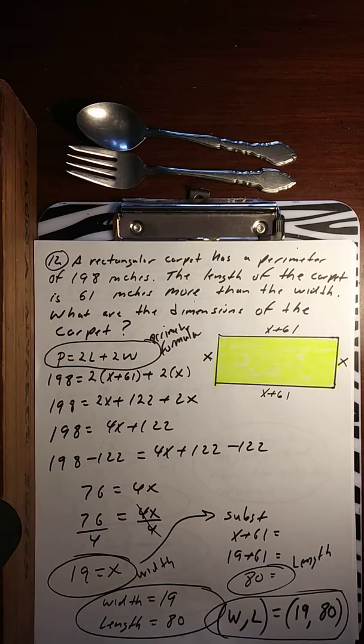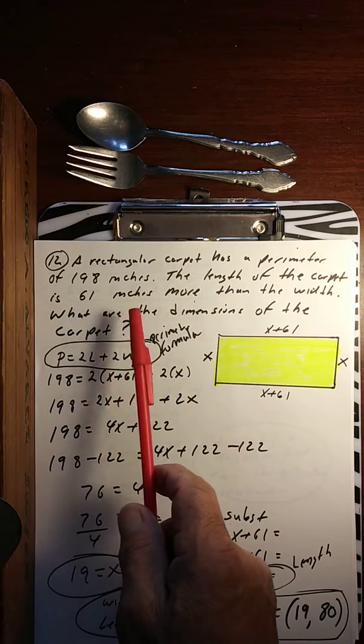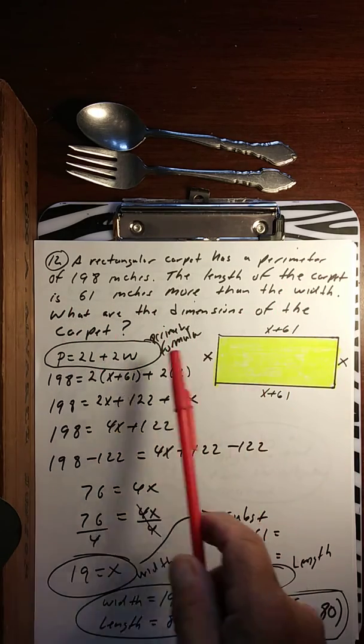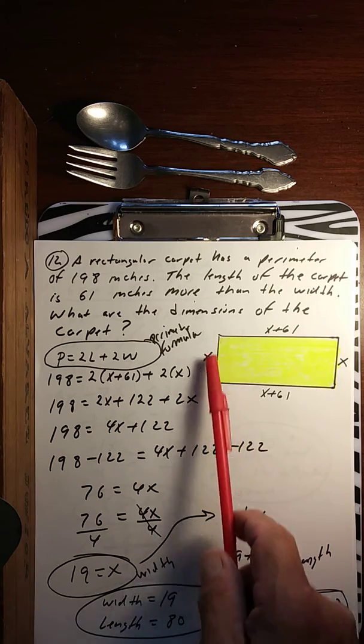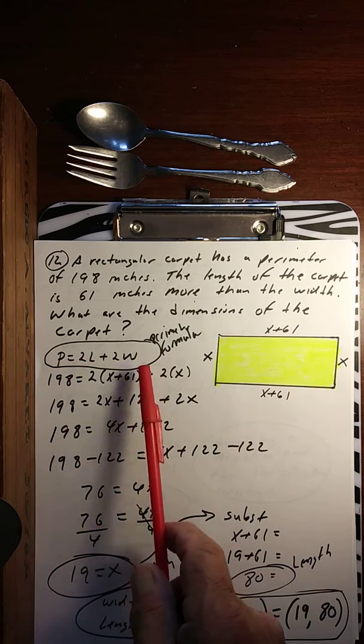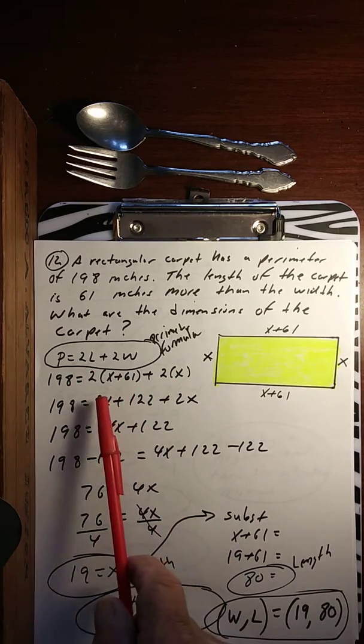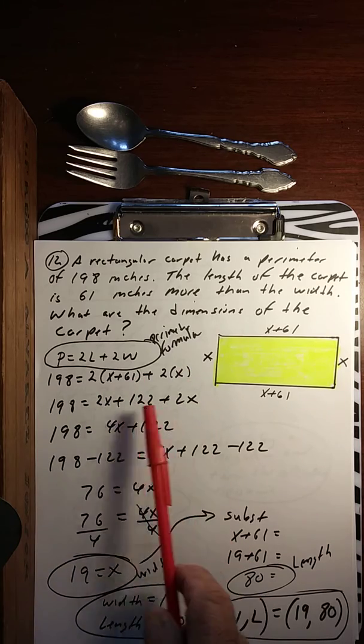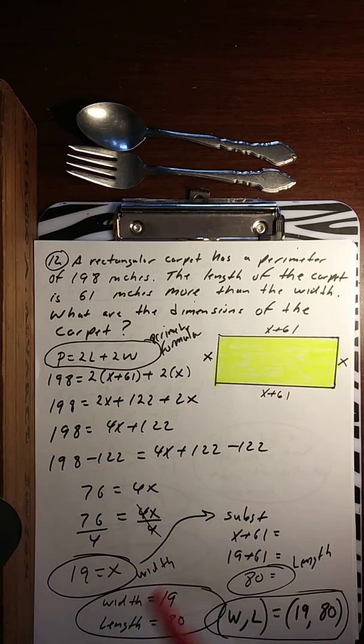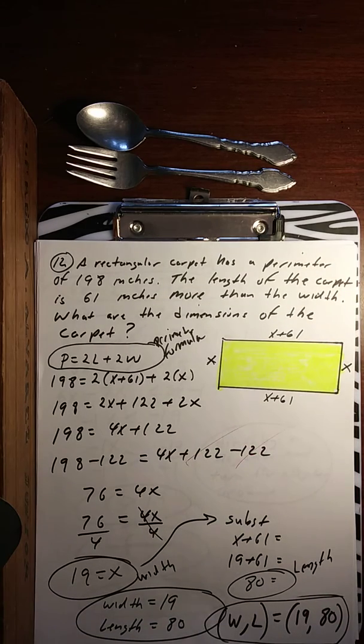A rectangular carpet has a perimeter of 198 inches. The length of the carpet is 61 inches more than the width. What are the dimensions of the carpet? So there's the length, there's the width. So perimeter again, 2 L's, 2 W's. So 198 equals 2 times L plus that. That's going to be 2x, 122, 2x. Add the 2x's, that's 4x. Minus 122, minus 122. These are gone. So now you have 76 equals 4x, divided by 4, divided by 4, so 19 equals x. So now we know that answer. Now substitute back. So x plus 19 plus 61 is 80. So the width is 19, the length is 80.